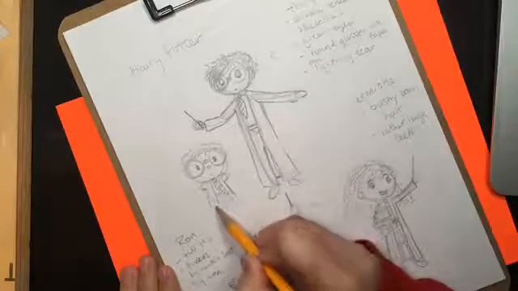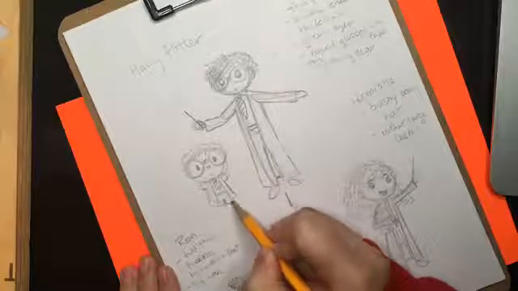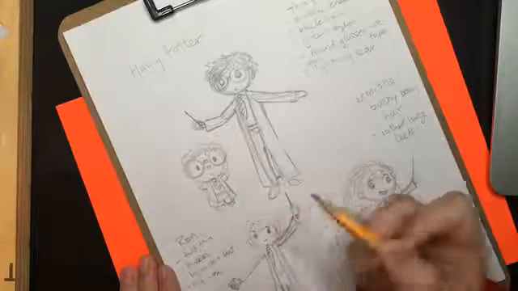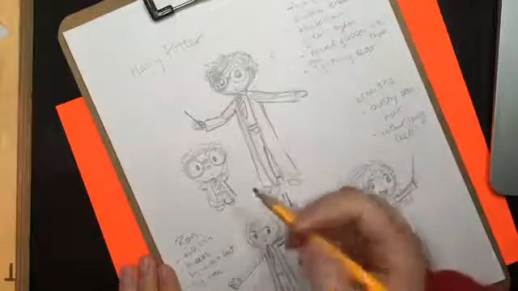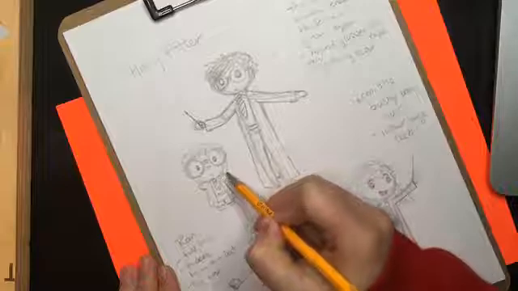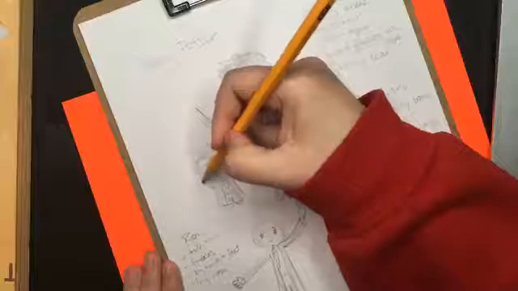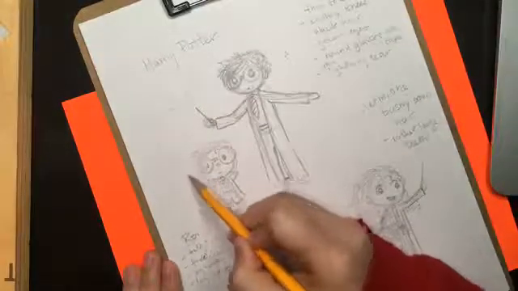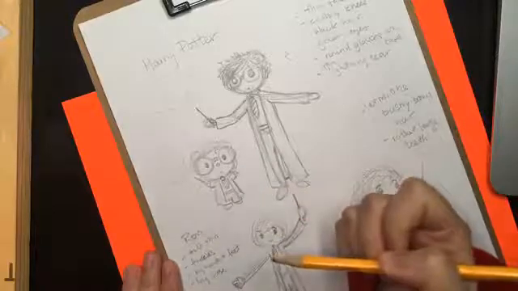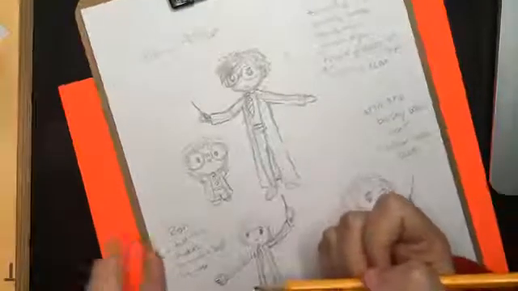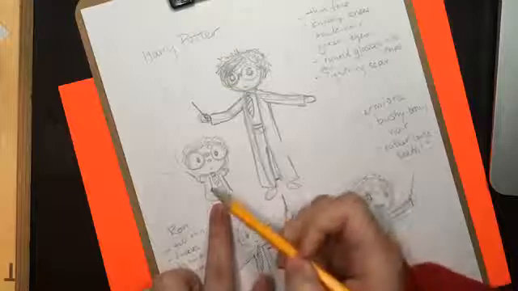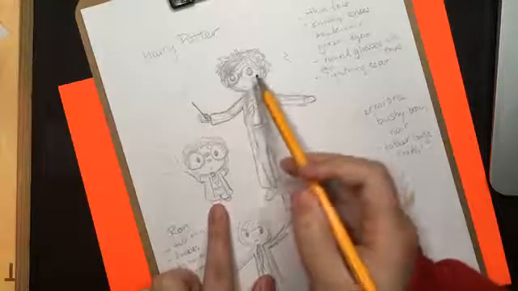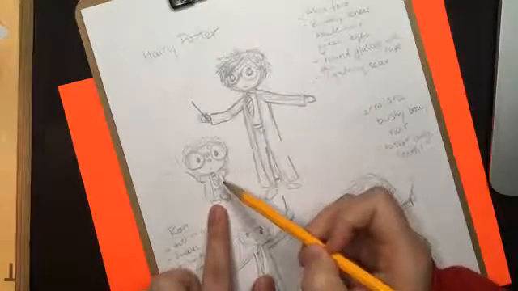A belt, some pants, and he can also be holding a wand here. Okay, do you see how I kind of took this costume and I put it on a little bear?